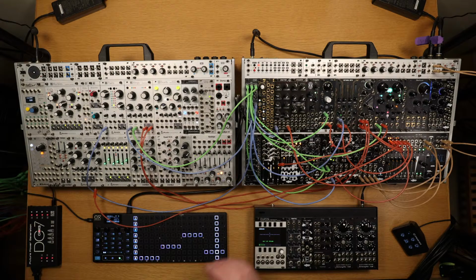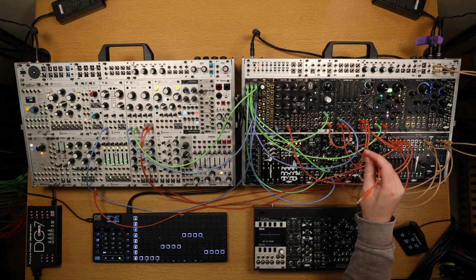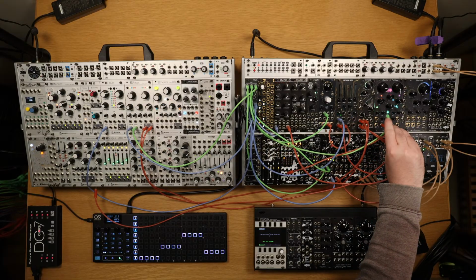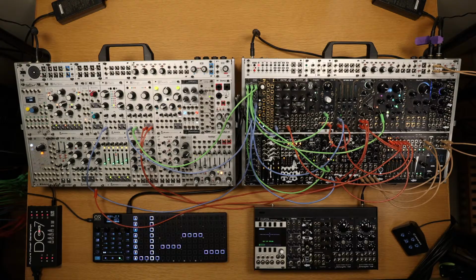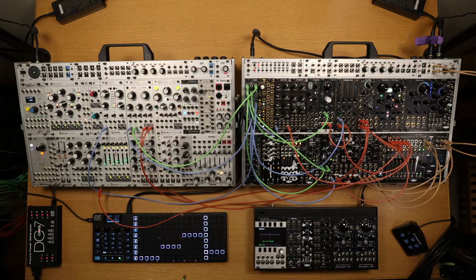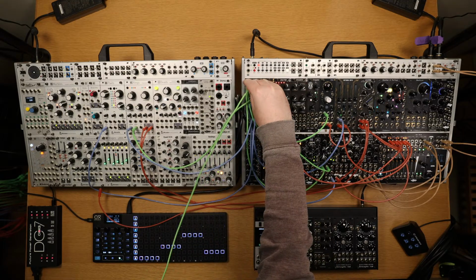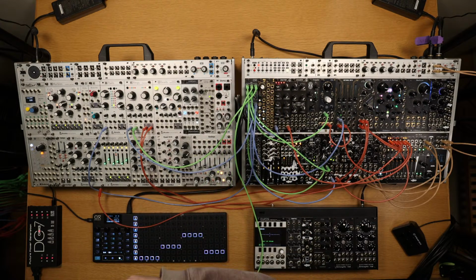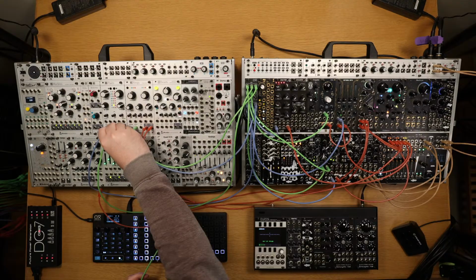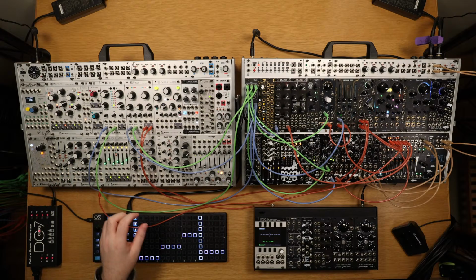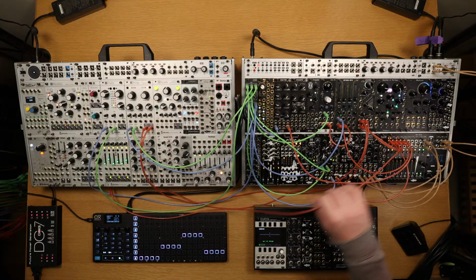Okay, and we need to take, what did this go into? Ah, yes. This we don't need anymore. We're going to take our second CV signal, our pitch sequence from the second sequencer of the OXI One, into the volt per octave. And let's start listening to that again. What did I do with my long cable? There we go.